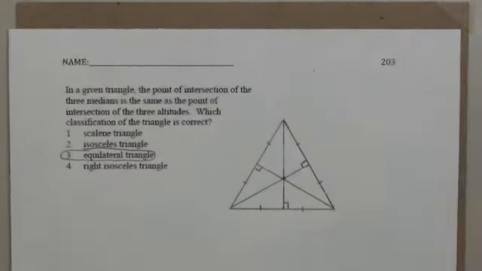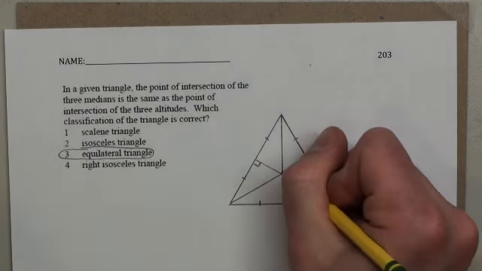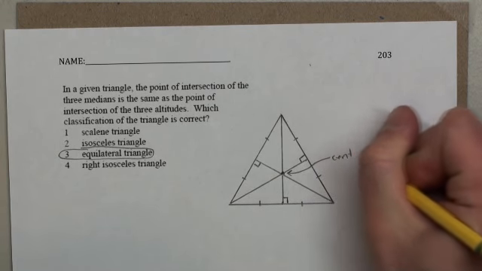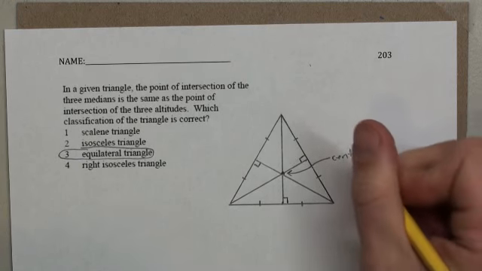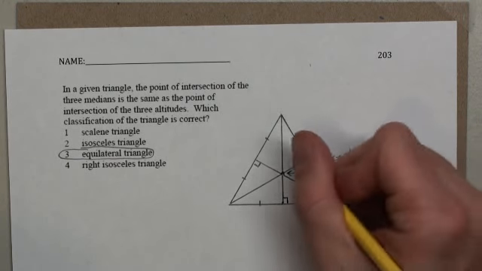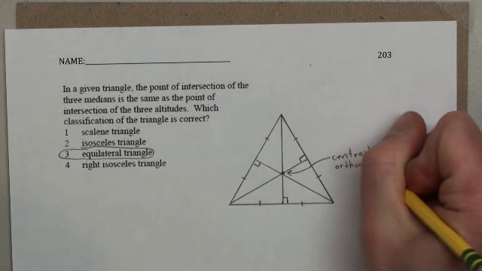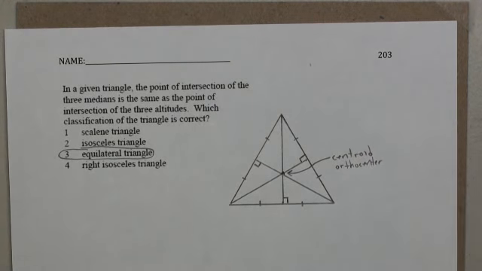Now, this second one, there's two labels for that point. When the medians met, it's called a centroid. And when the altitudes meet, it's called an orthocenter. Okay? Now, let's move on.